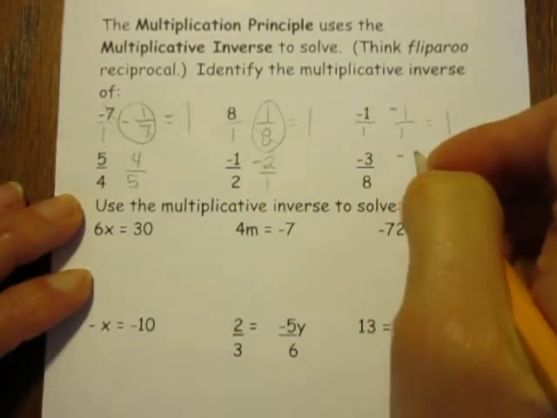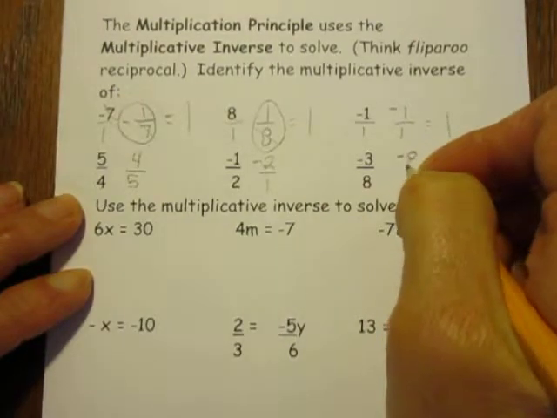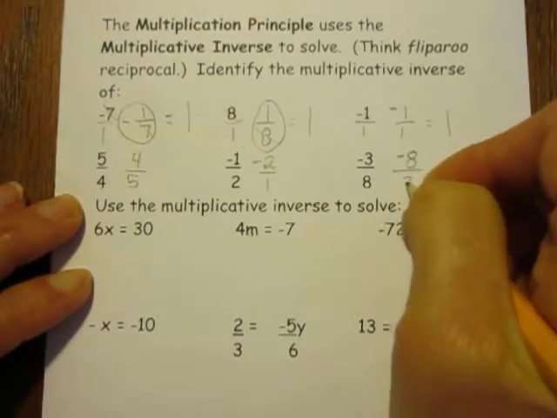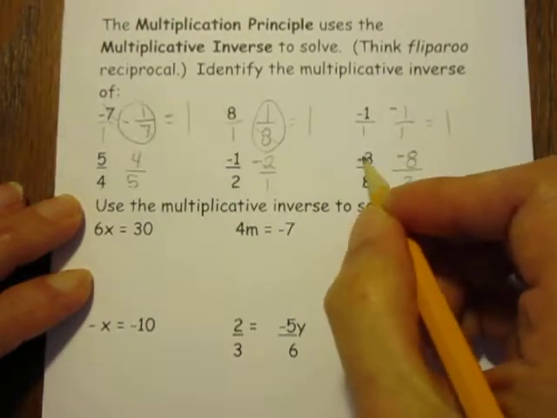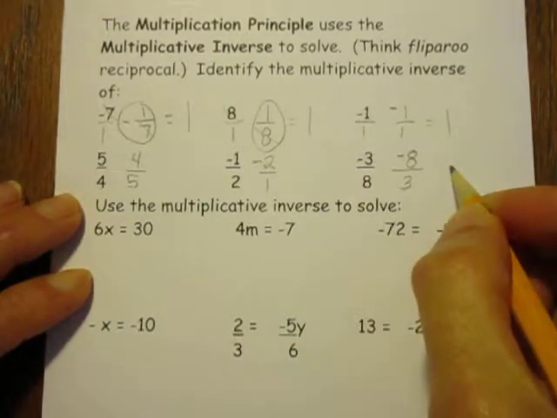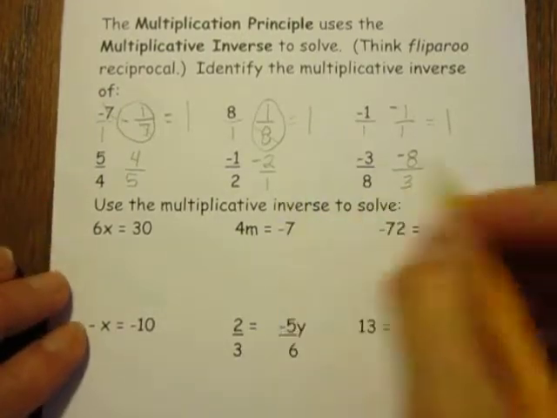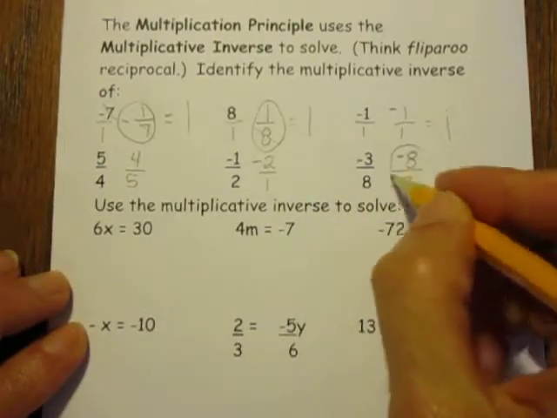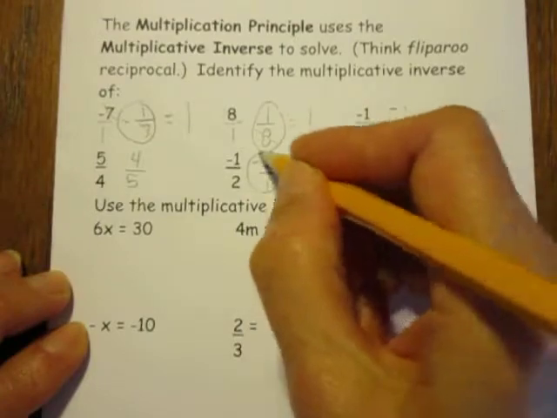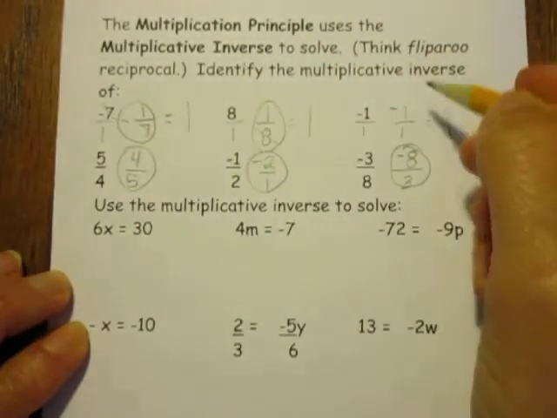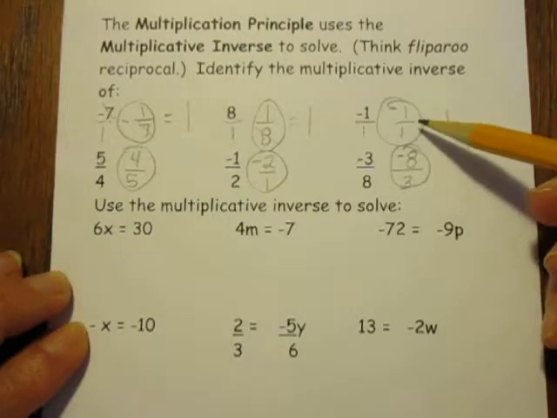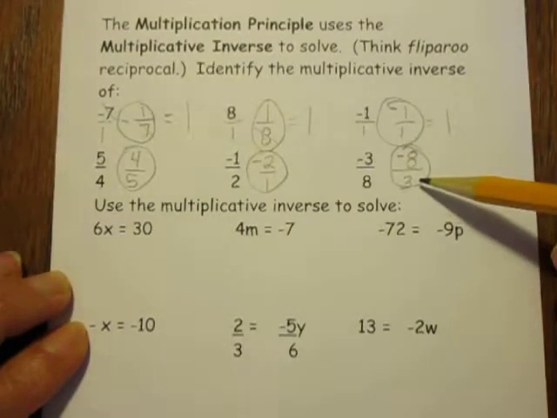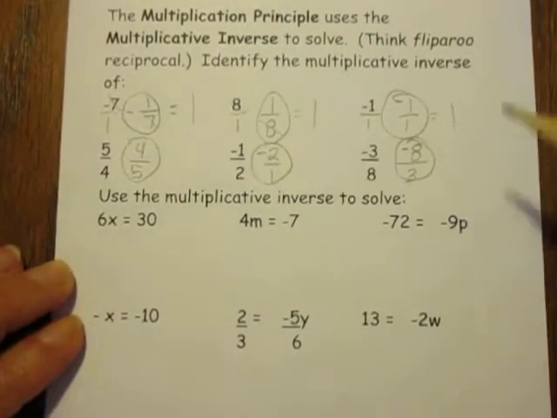This here I'm going to leave as -8 over 3, because the 3's would reduce, the 8's would reduce, and I'd have a negative times a negative, which would give me 1. I'm not writing that out because that's not my whole point right here, but I want you to recognize that multiplicative inverses are just flipping and keeping the sign. The signs do not change.